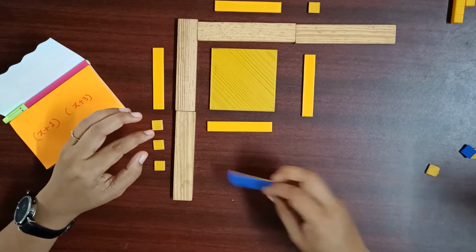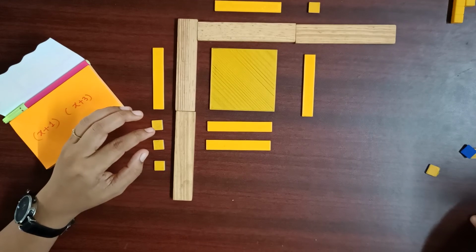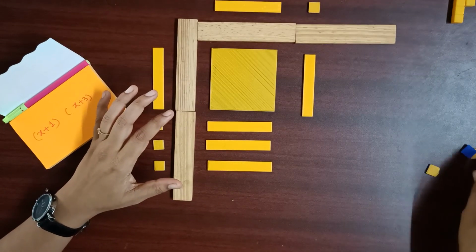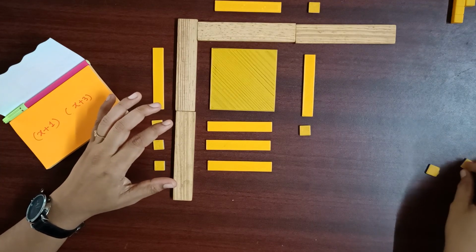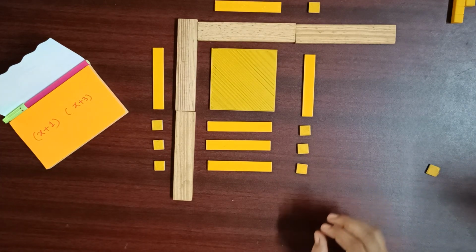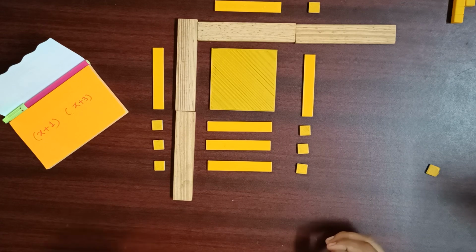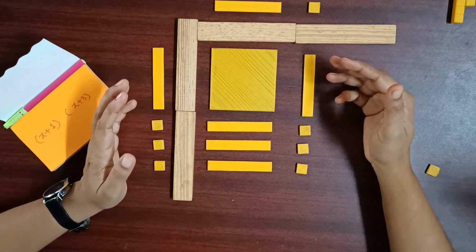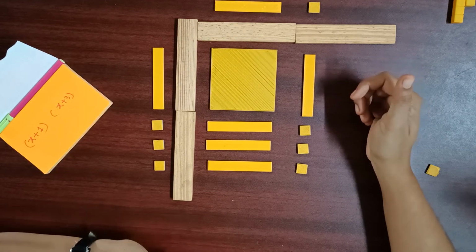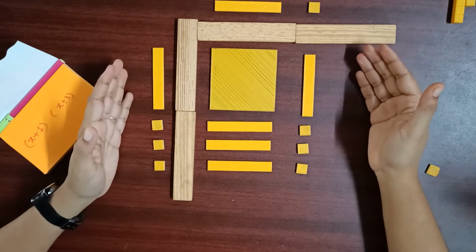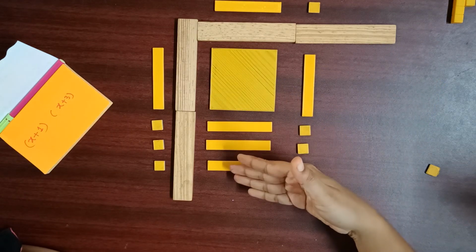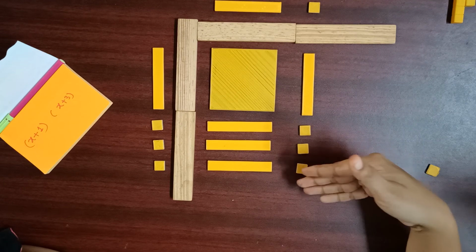By this time, I assume that you understood how this multiplication happens. If what I'm doing is too difficult for you to understand, I want to encourage you to go and check out the previous videos where we talk about how we can visually do multiplication using base 10 blocks at length. And this is my expression. At the end of it, my final expression is x squared plus 4x plus 3.